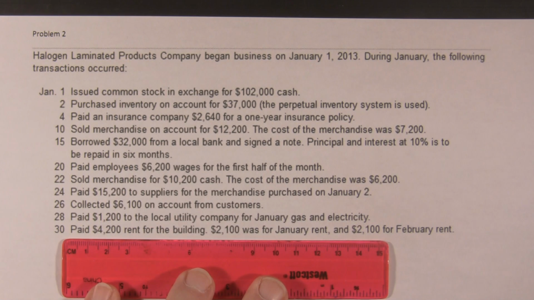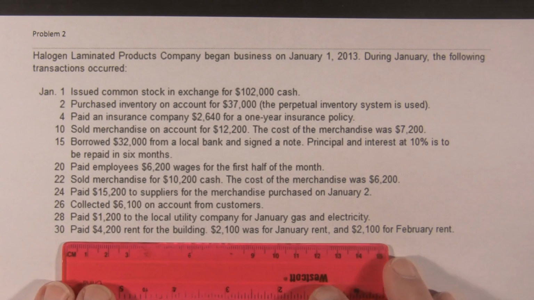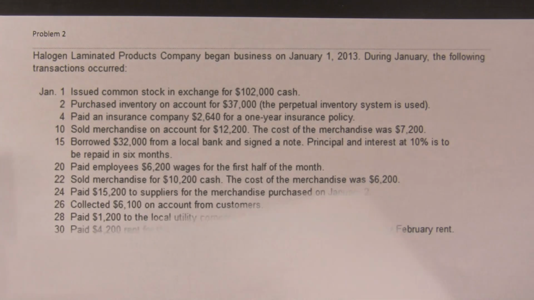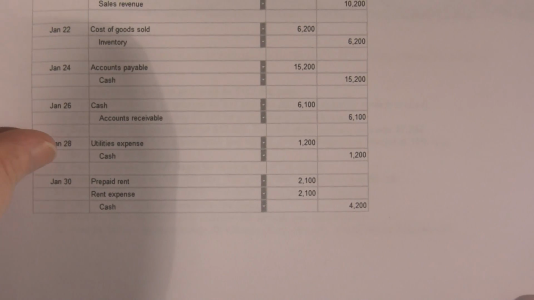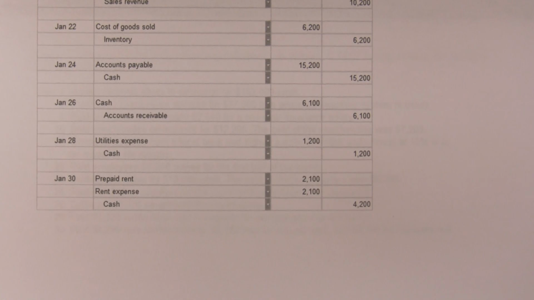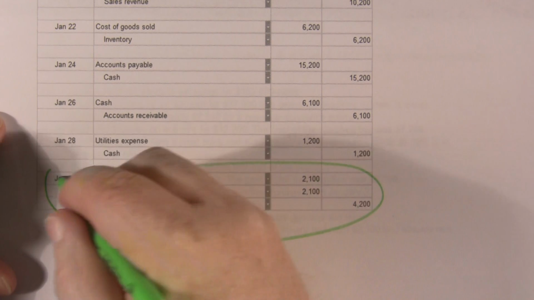And then paid $4,200 rent for the building, $2,100 for January, $2,100 for February. This is a compound journal entry because we have 2 debits offset by 1 credit, and it looks like that. We have a debit to prepaid rent, we have a debit to rent expense, and we have a credit to cash.